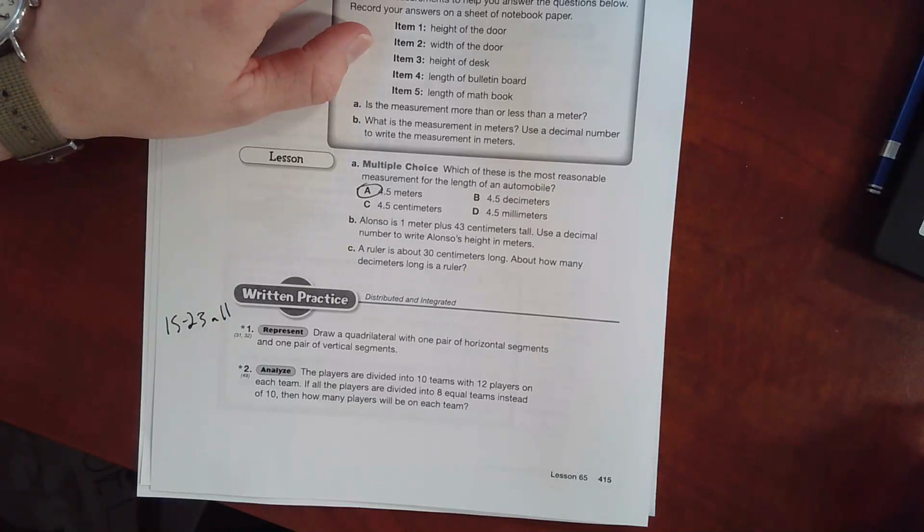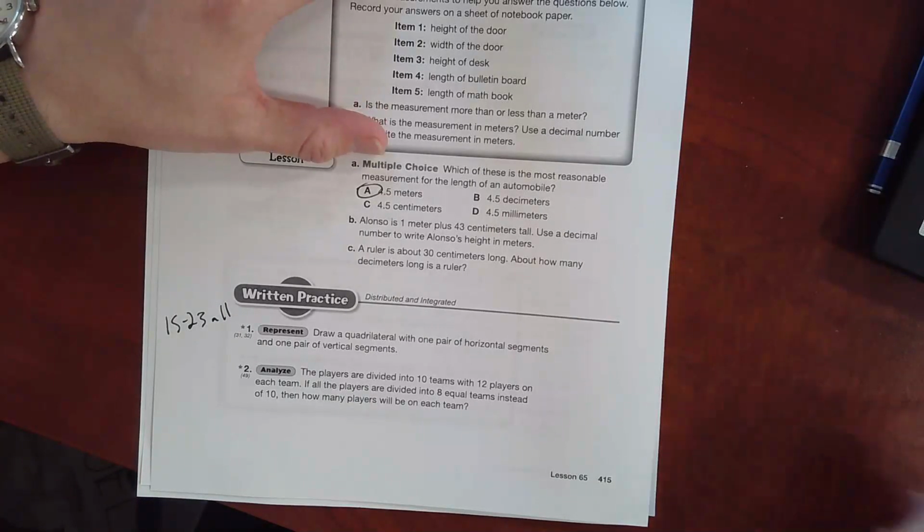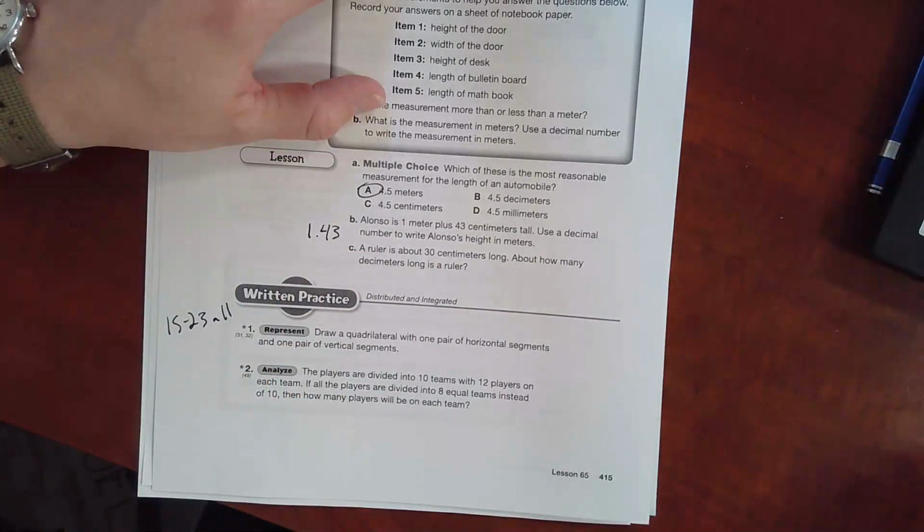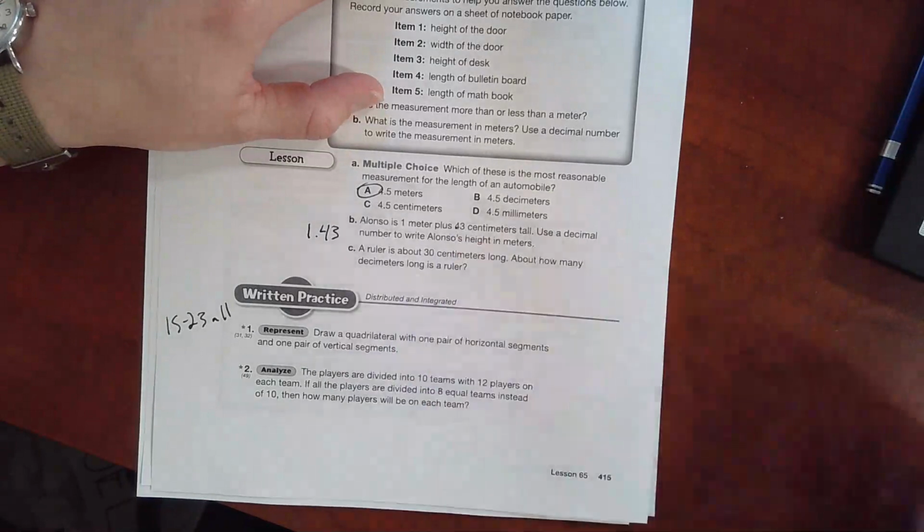Alonso is 1 meter plus 43 centimeters tall. Use a decimal to write it in meters, so it's just 1.43. See, it's easy. You just move it over. You just put the point there.